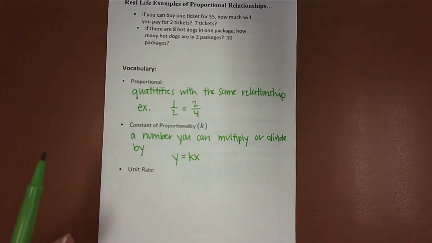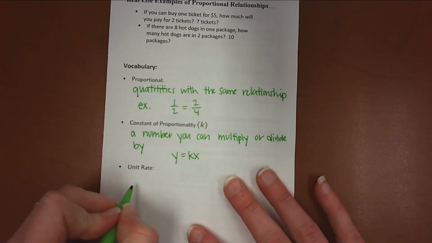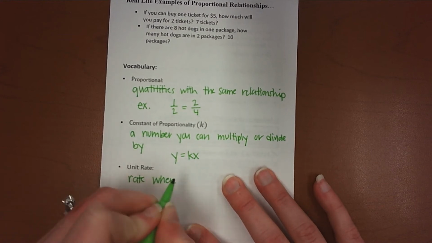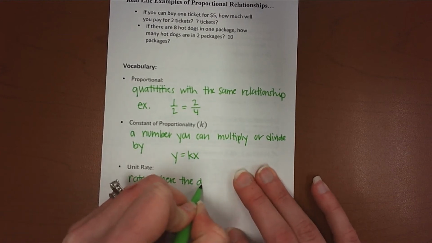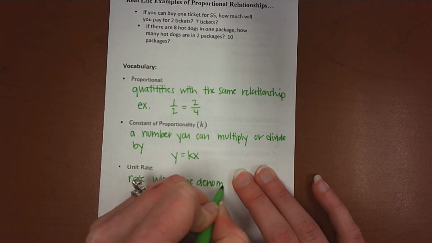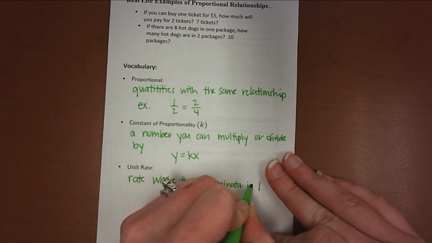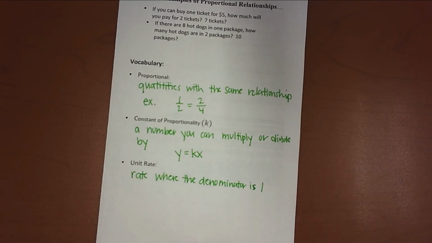And then a unit rate is a rate where the denominator is 1. So anytime we find a unit rate, we're finding per 1 thing.